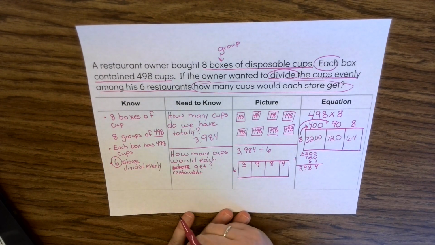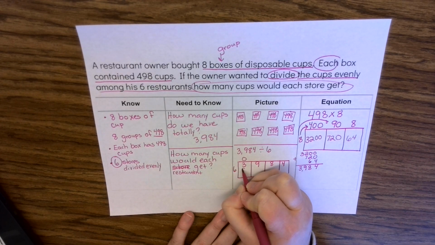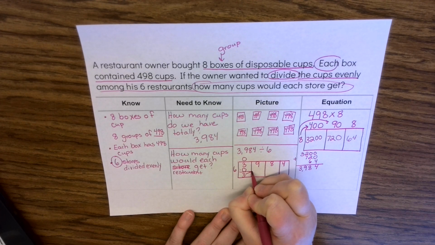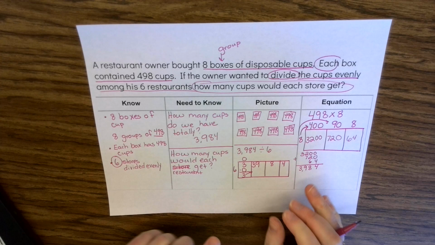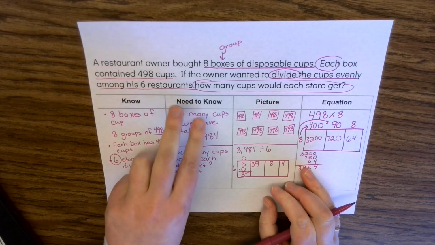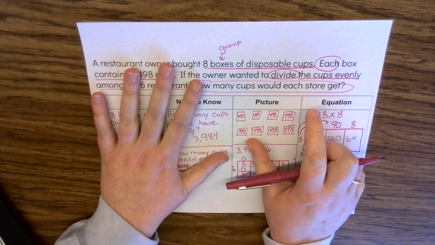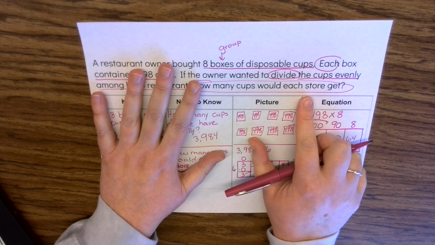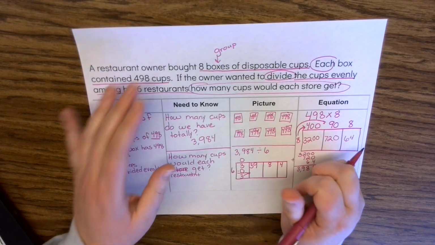6 cannot go into 3 at all. So I'm going to put a 0 up here. 0 times 6 is 0. Subtract that out, 3. Drag that 3 up to that 9. How close can we get to 39? 6, 12, 18, 24, 30, 36, and then after 36, 6 is 42. That's too much, so back it up. 36. 6 times 6 is 36.